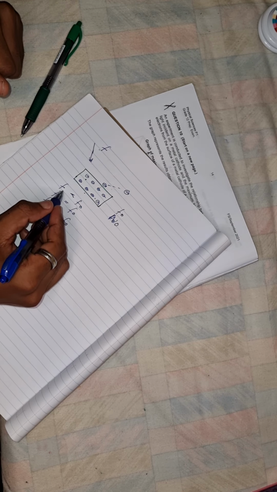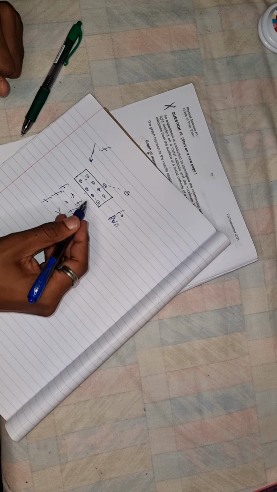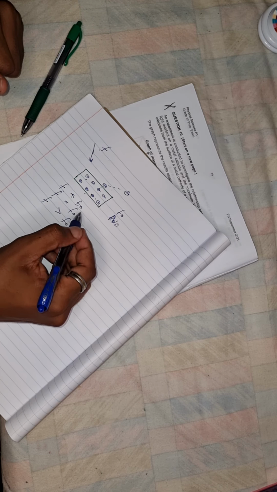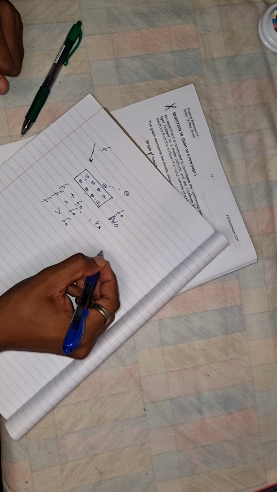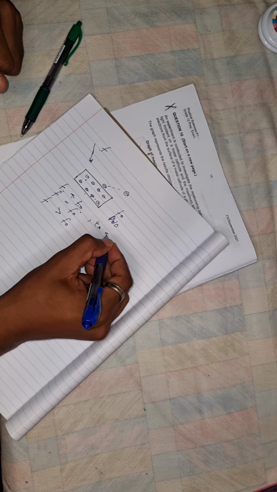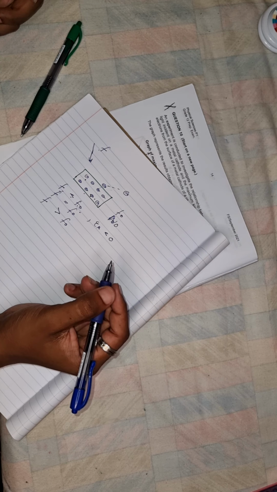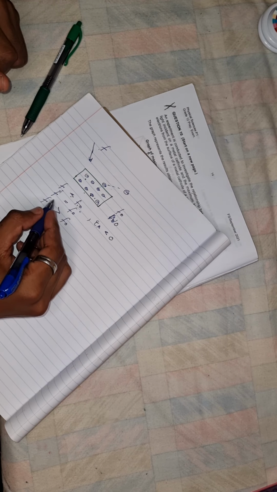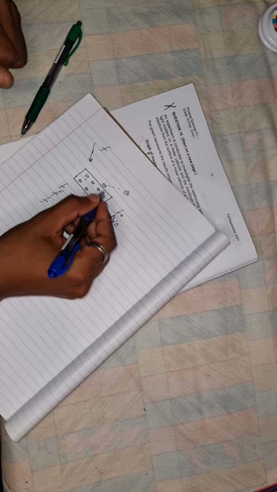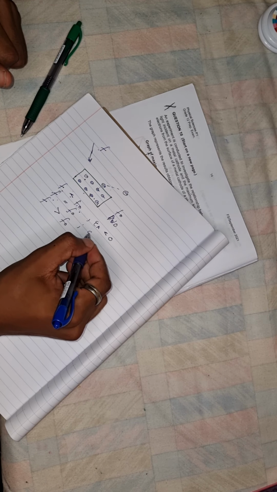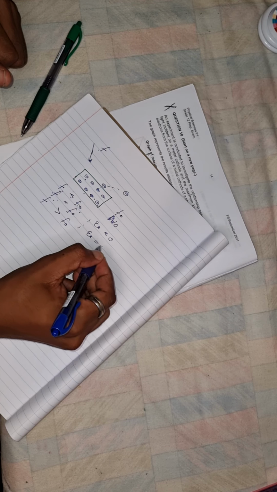Meaning when the frequency is less than the cutoff frequency of the metal, the kinetic energy of these electrons is going to be less than 0, meaning it's going to be negative. When the frequency of the light is equal to the cutoff frequency of the metal, then the kinetic energy is equal to 0.